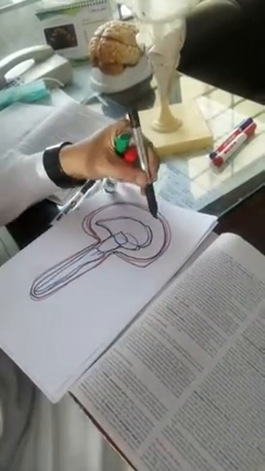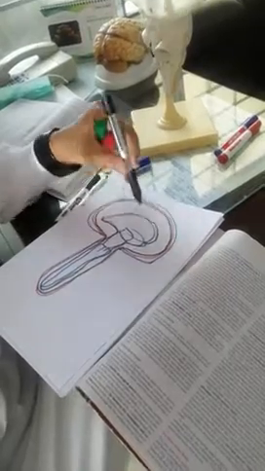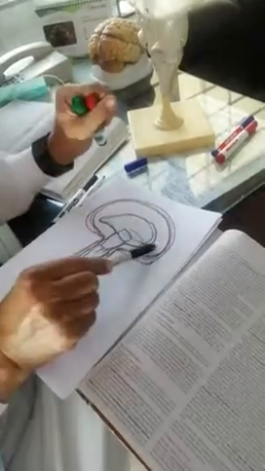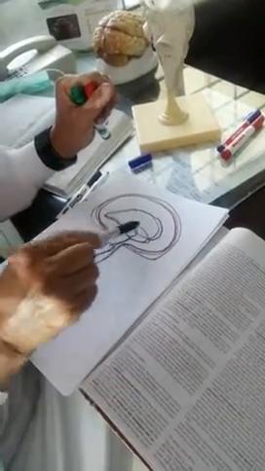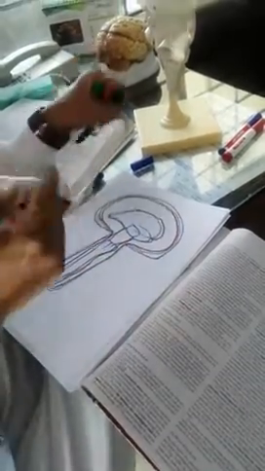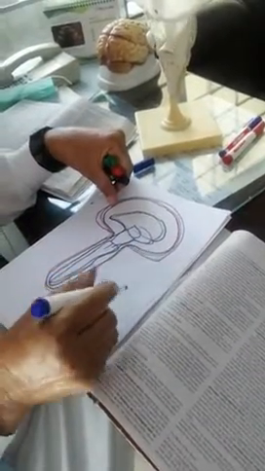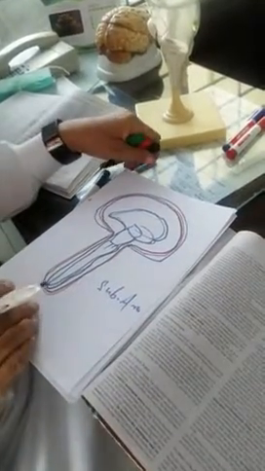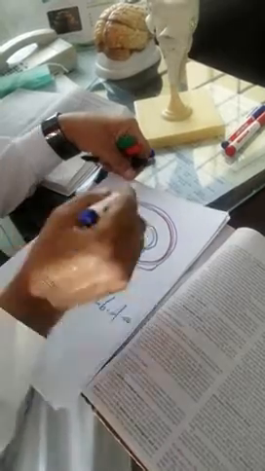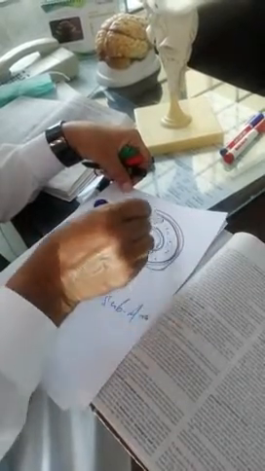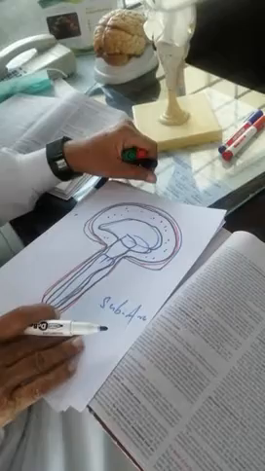So the arachnoid remains in contact with the dura and the pia remains in contact with the brain. In this way, this big space between the arachnoid and pia is called the subarachnoid space. And this subarachnoid space always remains full with a fluid which is called cerebrospinal fluid.